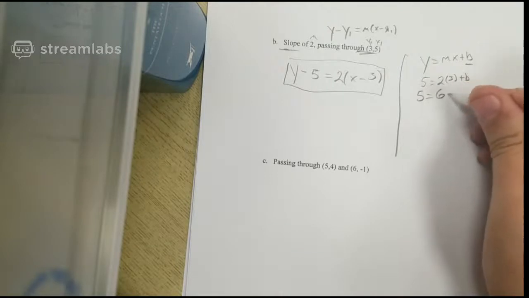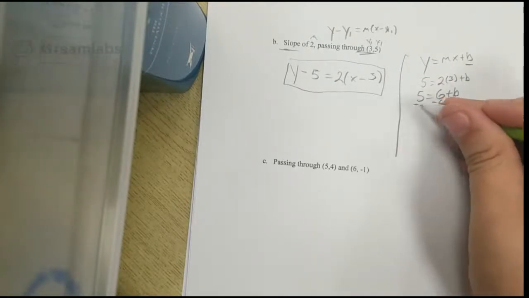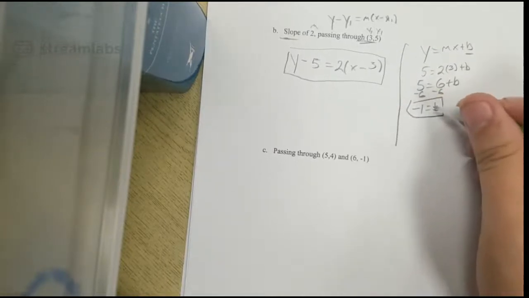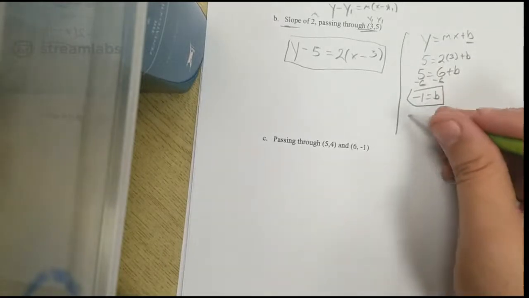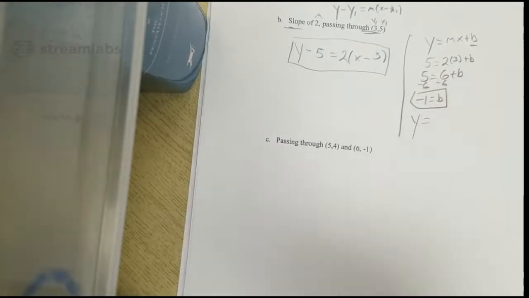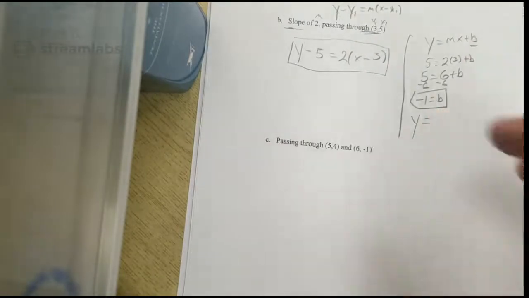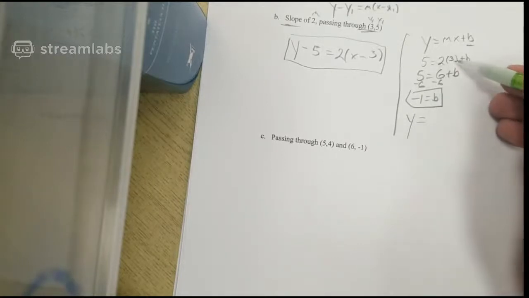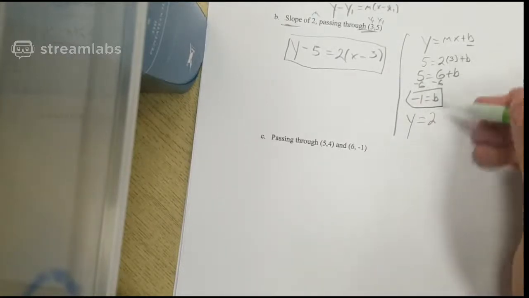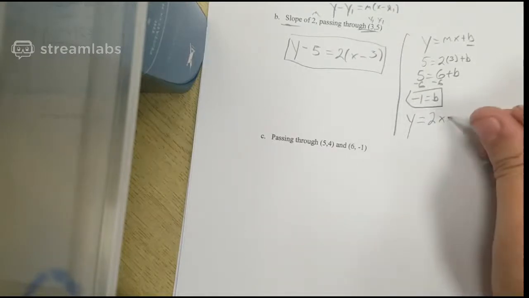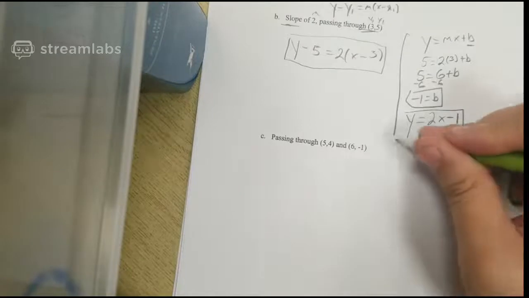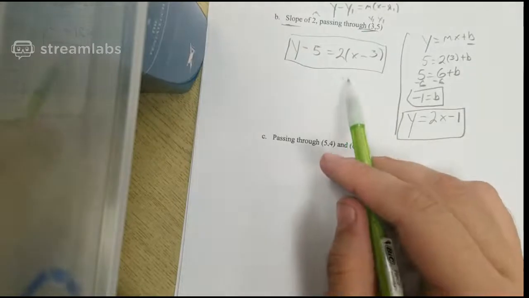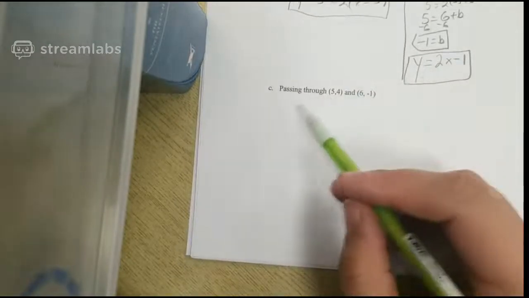5 equals 2 times 3, which is 6, plus b. Minus 6, minus 6. -1 equals b. We're not done at that point. Even though we found b, we have to set it up as an equation. Our equations always have y and x as variables, because the purpose of the equation is to use it to find something else. So y equals 2x, since the slope is 2, and now we figured out b is -1, so we write -1 there. So both answers are applicable. I would like you to know both answers, but probably this one's a lot easier when you know what you're doing. Let's go to the next one.